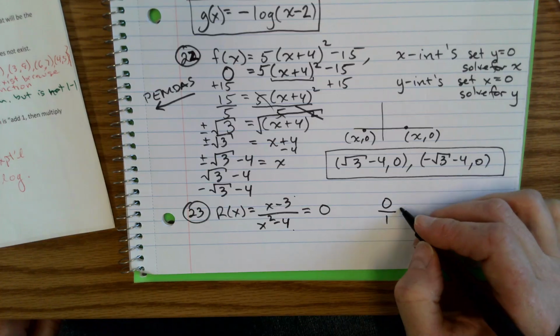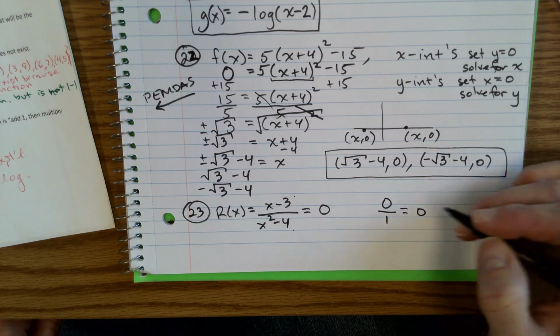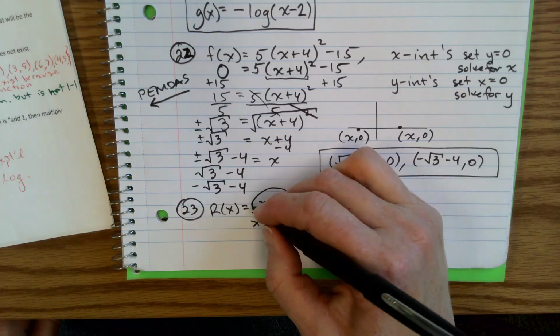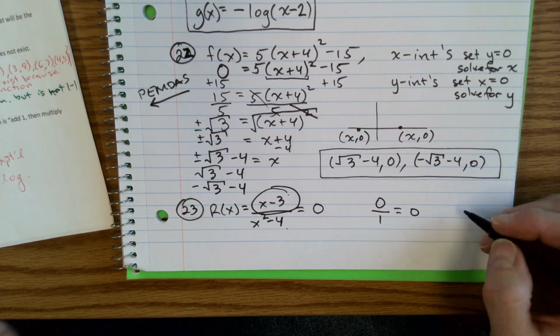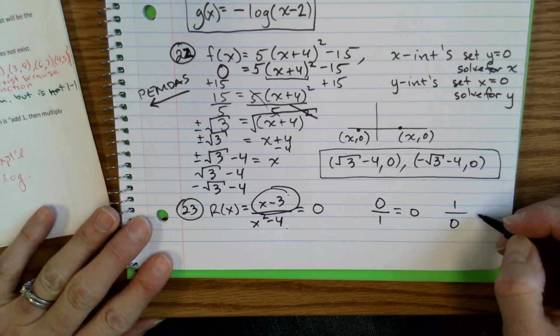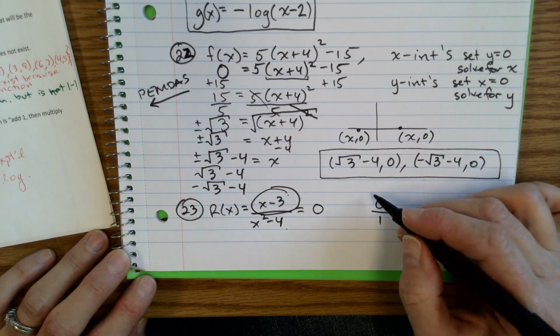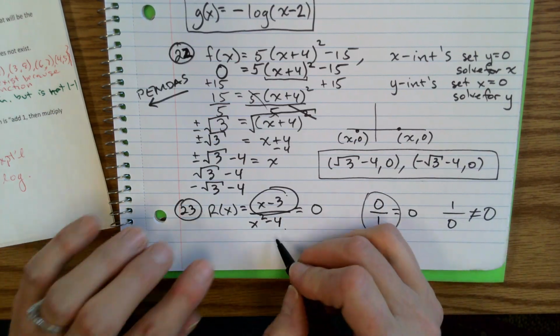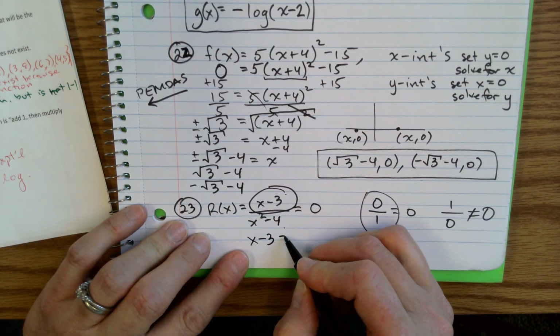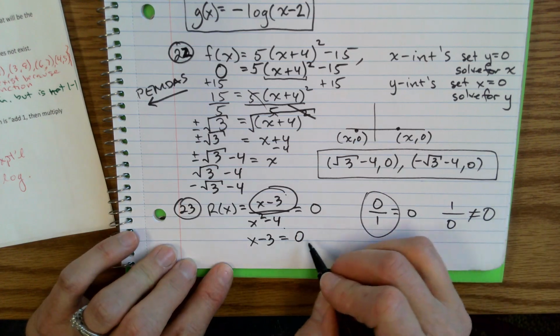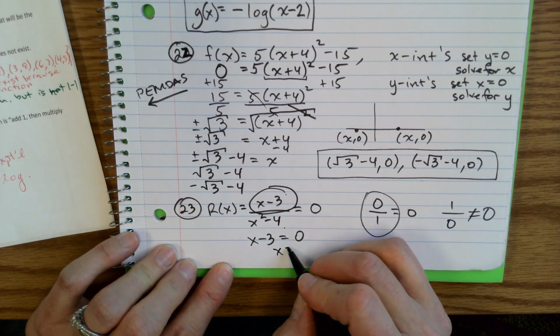0 over 1 is equal to 0. So I want that to happen. I want the top to be 0, not the bottom. If you have 1 over 0, it is not equal to 0. You get undefined. So if you want it to be 0, you need something like that. So what we're really setting equal to 0 is the numerator, the top. And that's pretty simple. Add the 3 and you get x equals 3.